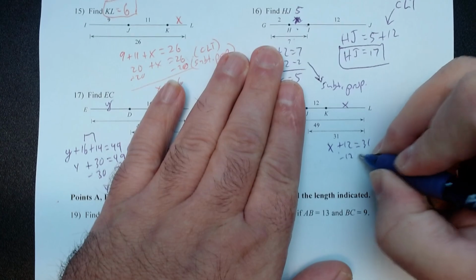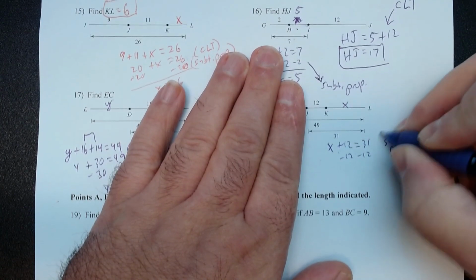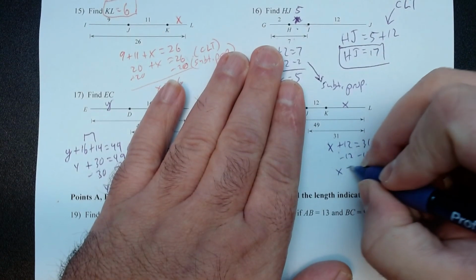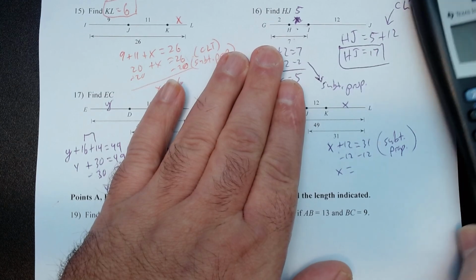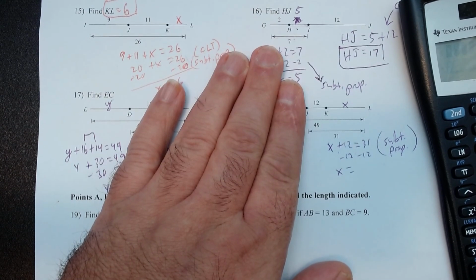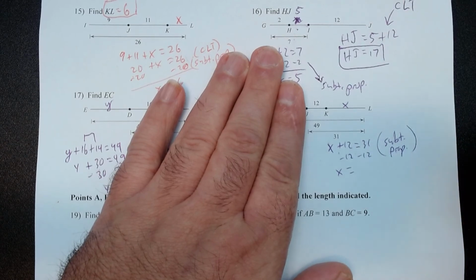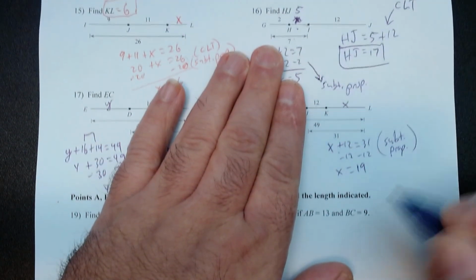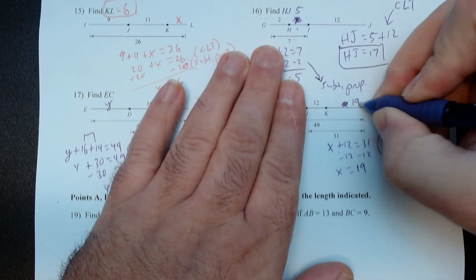Then you're subtracting 12 from both sides. That's subtraction property. And you get X equals, what is that? It's too early in the morning. Sorry. 31 minus 12. Some of you already know what it is. I know. 19. Okay, now we know that this little section from K to L is worth 19.